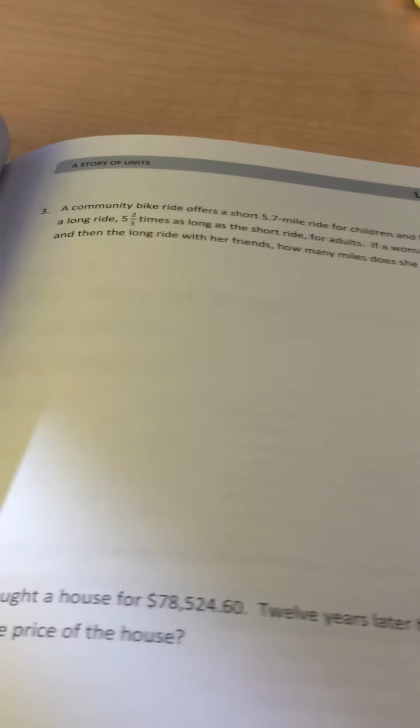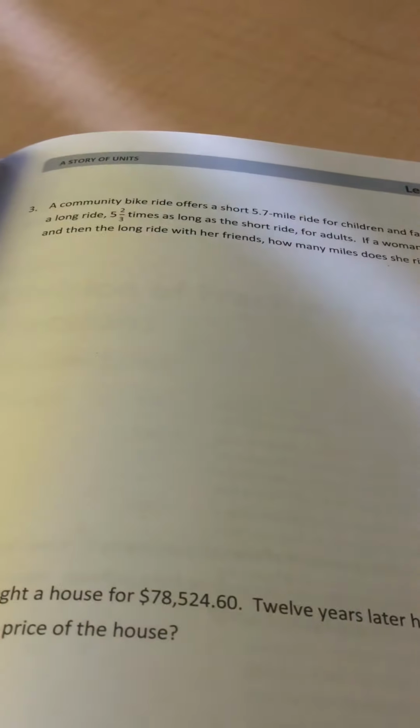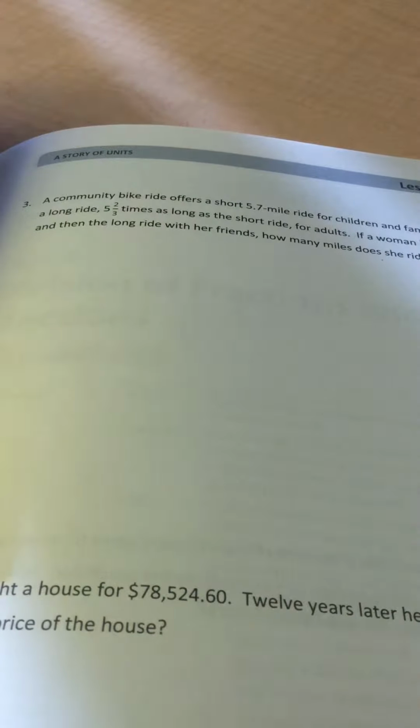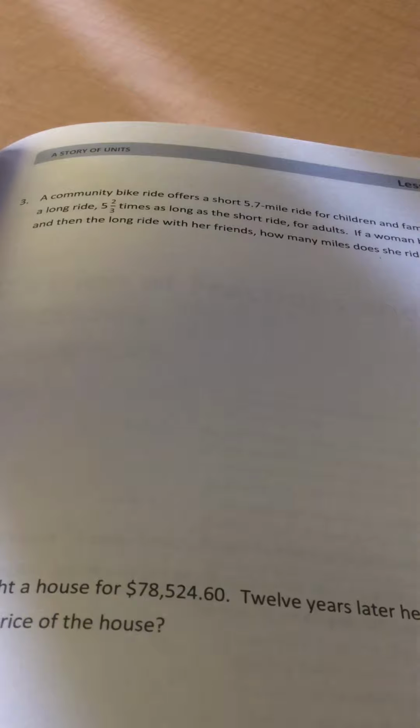This is module 4, lesson 24 homework, and here we're looking at word problems involving fractions and decimals. So I'm going to do number 3, which seems to be a challenging one.